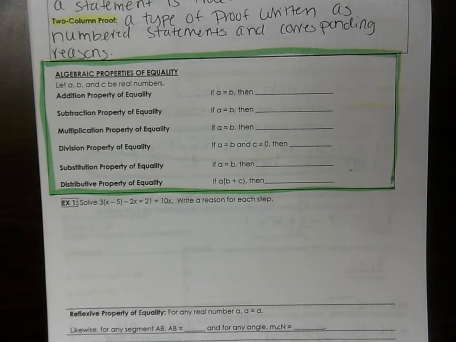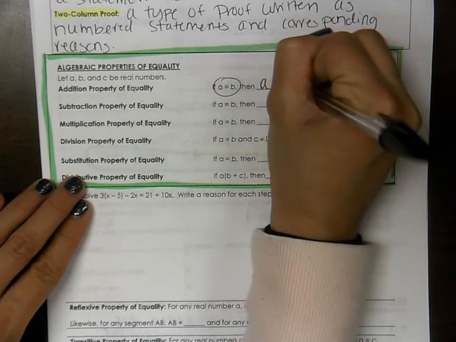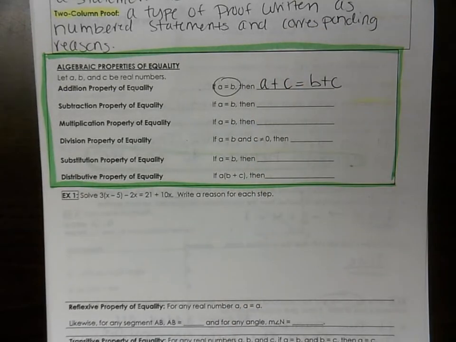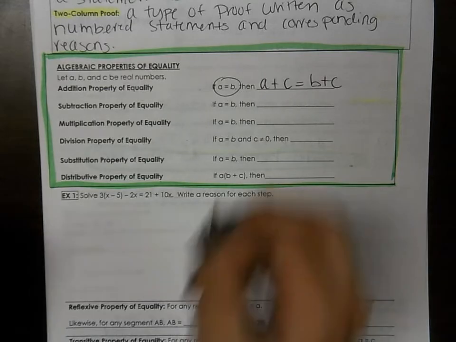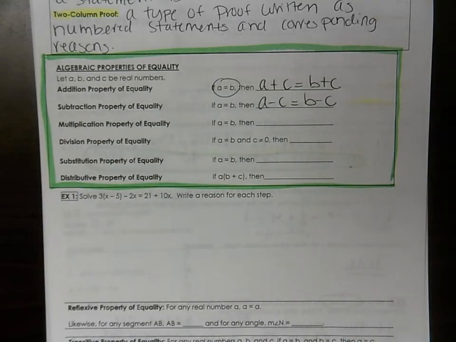So the first one that I see here is the addition property of equality. What this tells you is if I start with the equation A equals B, I can add the same thing to both sides and still get something that's true. So I could add, let's say, letter C to both sides, and that would still give me a true statement as long as it's the same. What you add on one side, you add to the other side, and you're still going to get something that's equal. Same is true for subtraction. If I start with A equals B and I subtract the same thing from both sides, you're still going to get something that's true.